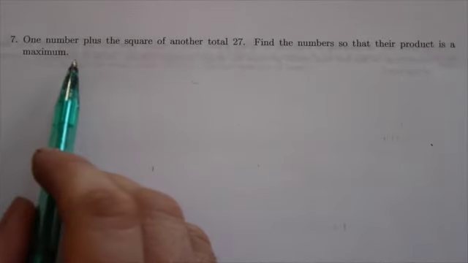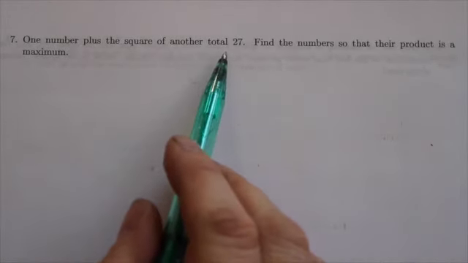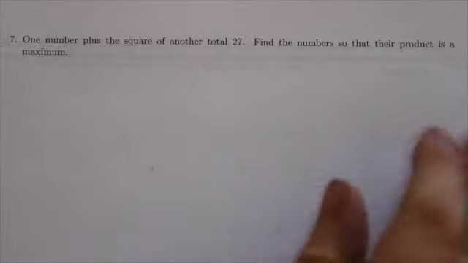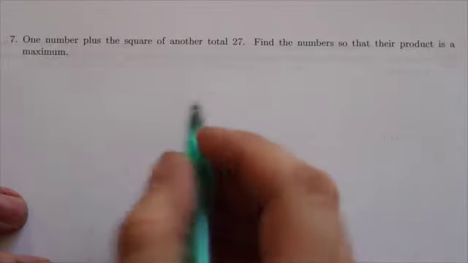Okay, question 7. One number plus the square of another, total 27. Find the number so that their product is a maximum. Okay, well, you might recognize this question from Math 20, something very similar to it.